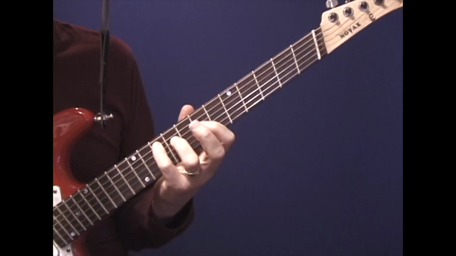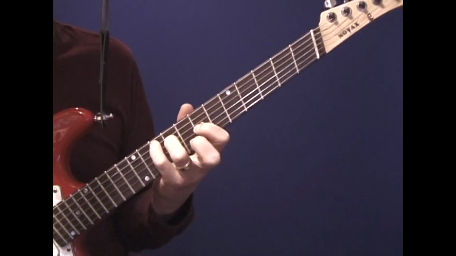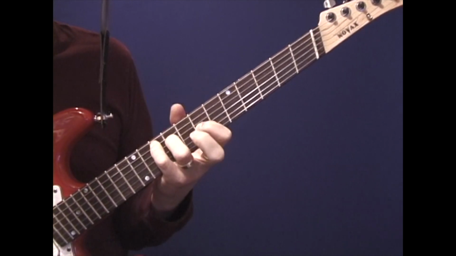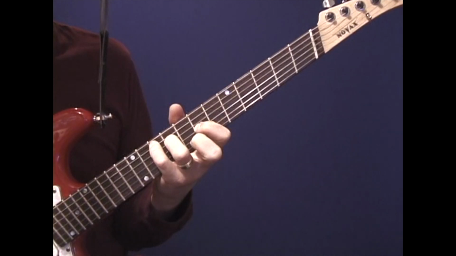This G chord is 5, 7, 2, G, B, D of the C major scale, but it's also tones 1, 3, 5 of the G major scale.